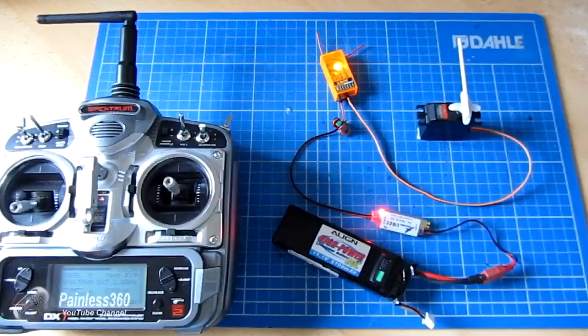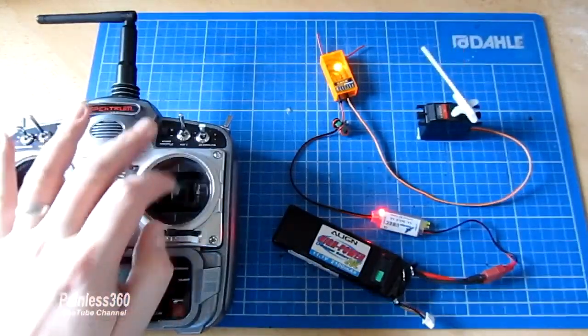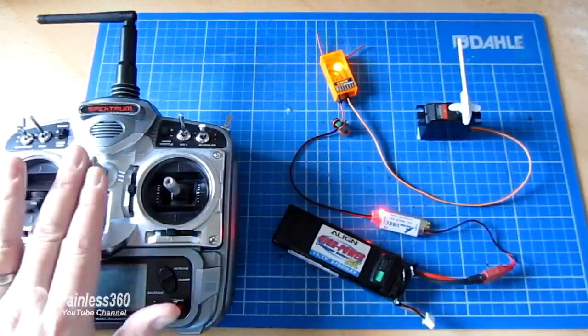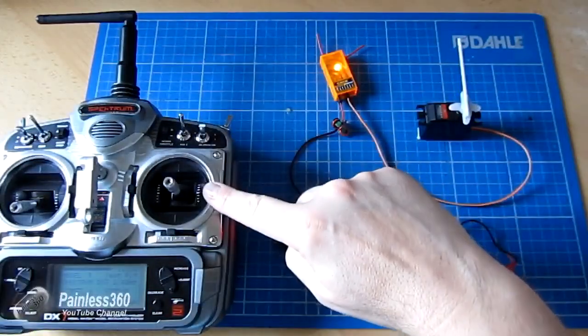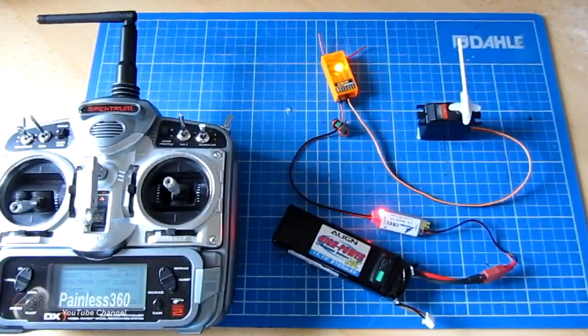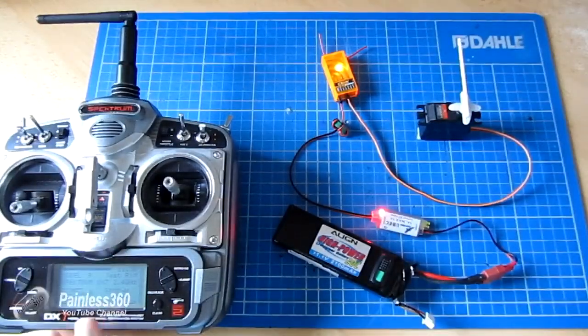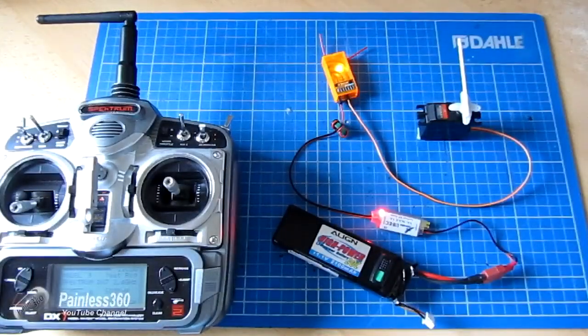The result of all that complexity is that most of the time you turn your radio on, you get the light on your receiver, you have a great solid connection, and you're good to fly. Even if there are other people around with identical radios and identical receivers, because not only is the radio on the 2.4 gigahertz and they're both speaking the same language, but most importantly, they have a secure connection between the two. So you can't accidentally turn your radio on and it bind to your friend's receiver in their plane or multi-rotor next to you.